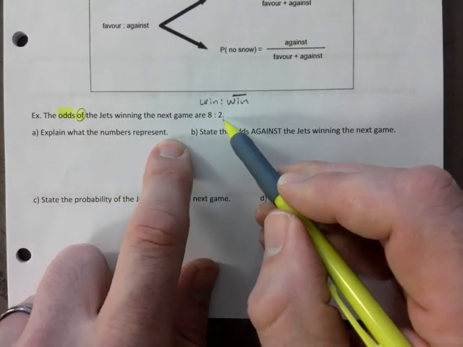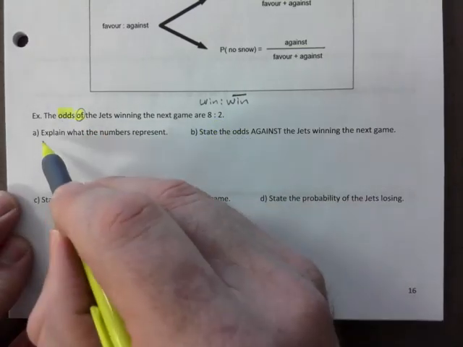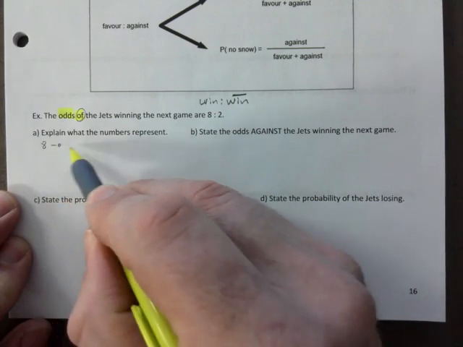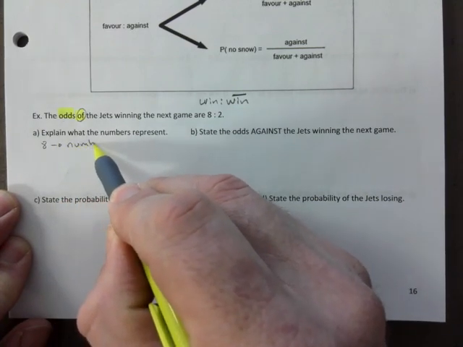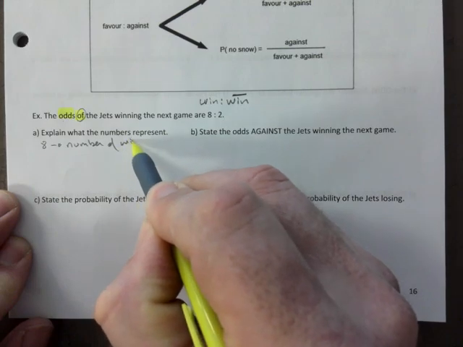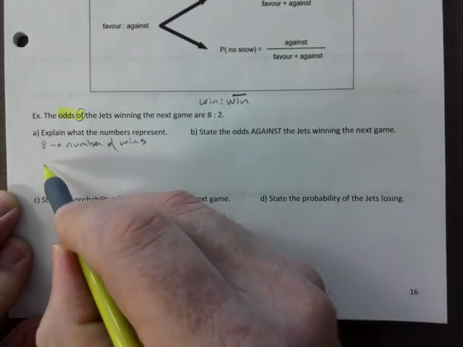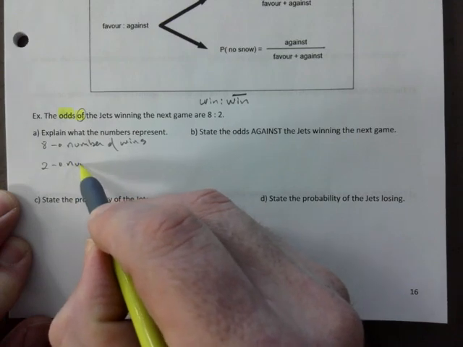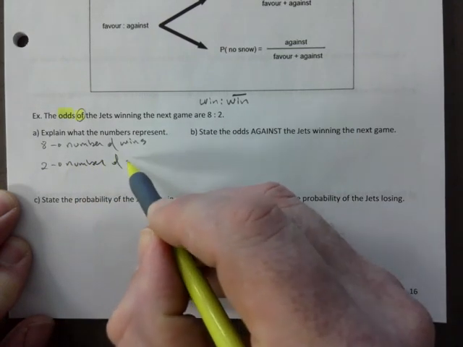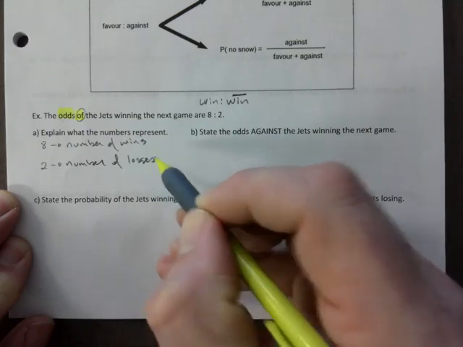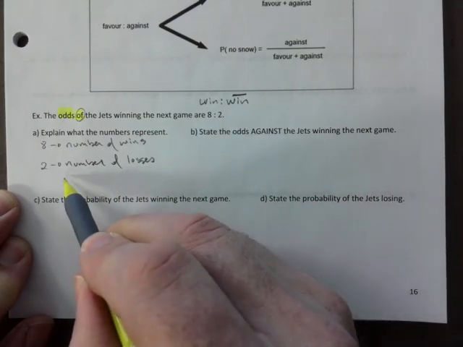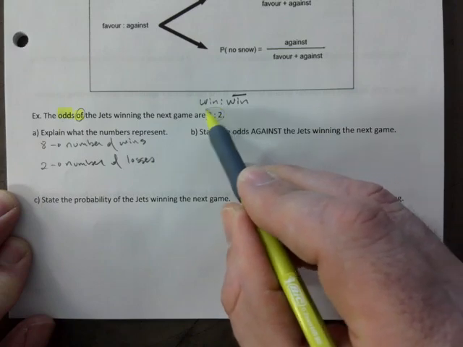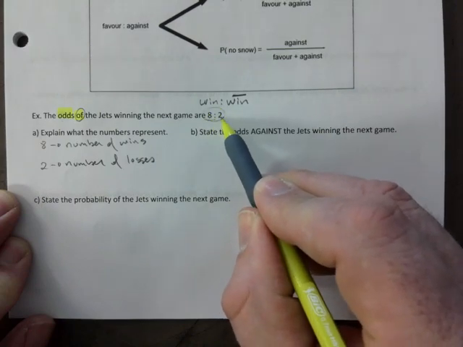Explain what the numbers represent. So 8 is the number of wins. You can say it that way if you want. 2 represents the number of losses, right? And we are out of 10. In this case, we would consider 10 games, 8 wins, 2 losses.